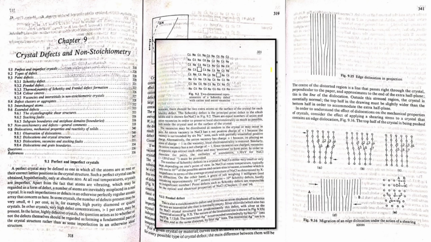And also move on to chapter 9 on crystal defects, non-stoichiometry. You all heard about the Schottky defect and Frenkel defects at our PUC level. He gave an extended version of those defects: Schottky, Frenkel, thermodynamic defects, color centers, the F center, the defect clusters, interchangeable atoms, extended defects, and how to use these defects, dislocations, for application level. You can see here the two-dimensional representation of Schottky defects and Frenkel defects and the edge dislocations and all. Using the pictorial representation also he explained very well. Also, finally you can see the questions and references.